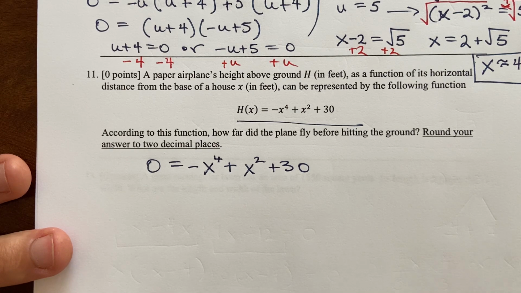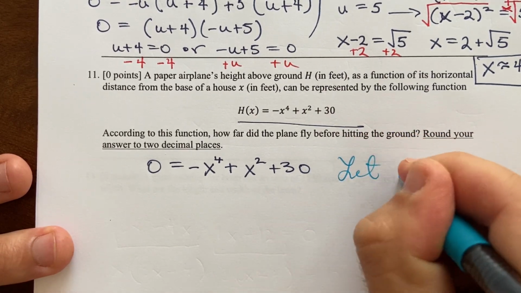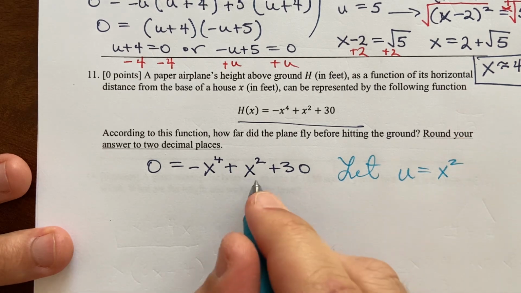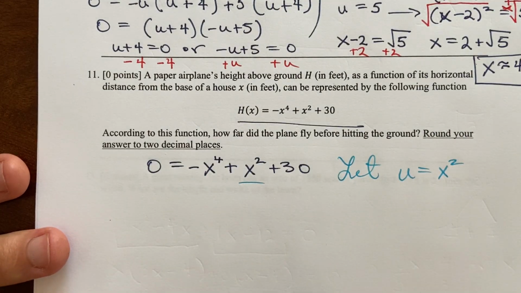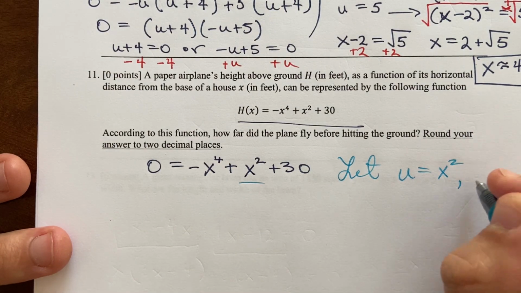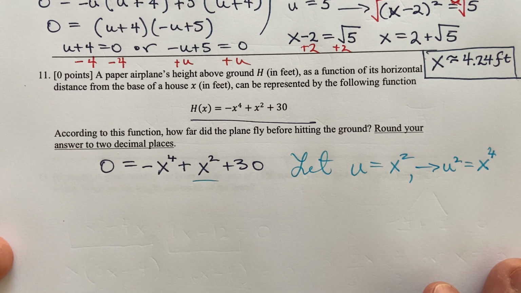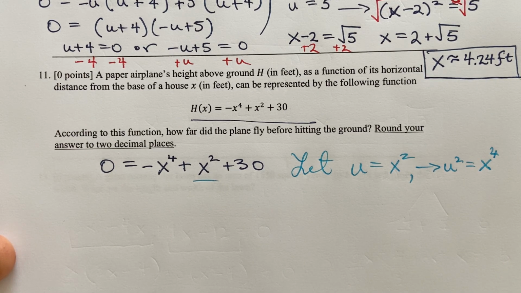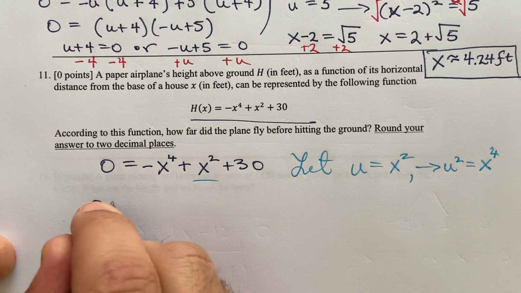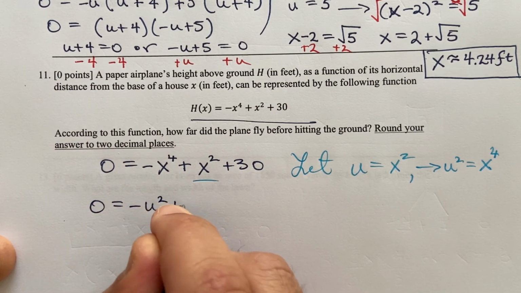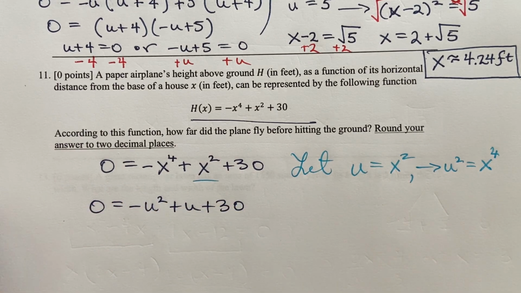I'll go ahead and let u equal x squared in this case. It's always this middle thing, basically. That would mean that u squared equals x to the 4th. Okay, so I'll make those substitutions. We'd have 0 equals negative u squared plus u plus 30.